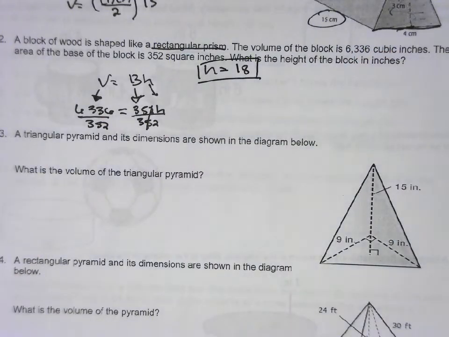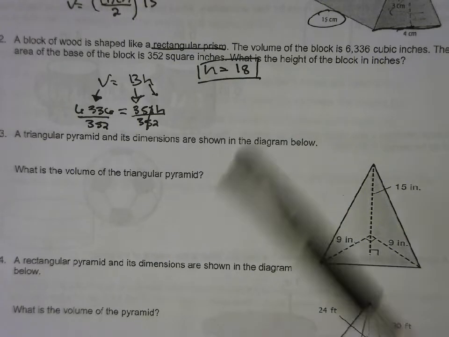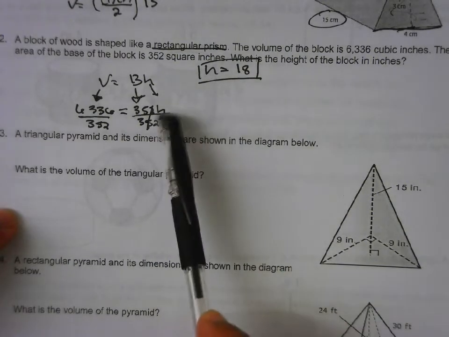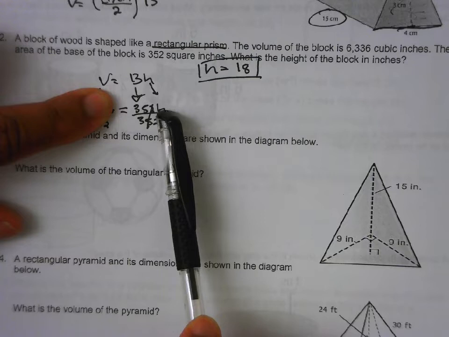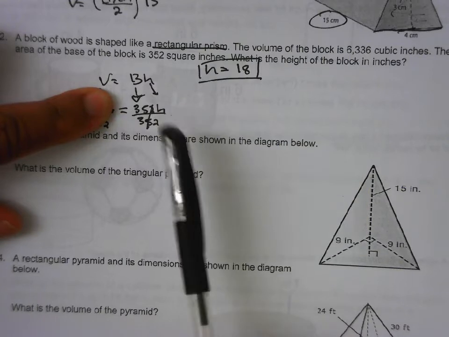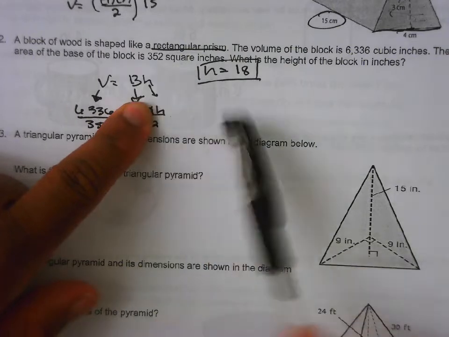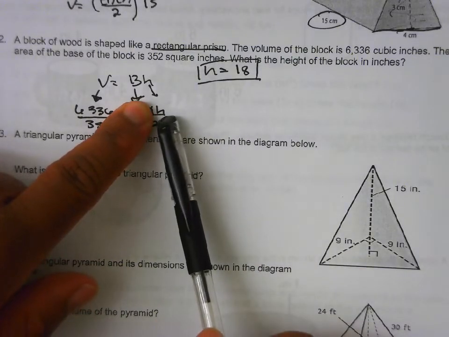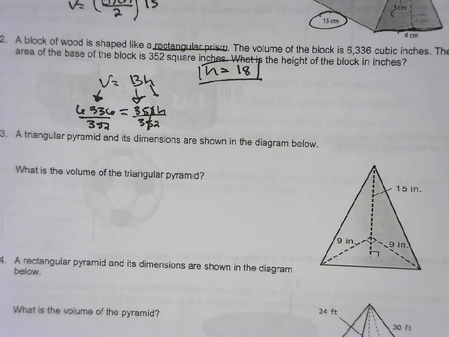Now, just to make sure we understand what's happening, to give it context, if I put this 18, let's say we have 352 times 18, what does that give me? 6,336, right? What if I had 6,336 and I didn't know the area of the base, but I knew that the height was 18? What would be the area of the base? When I solved it, what would I get? 352. So you just have to be able to manipulate the formula a little bit, so it makes sense.